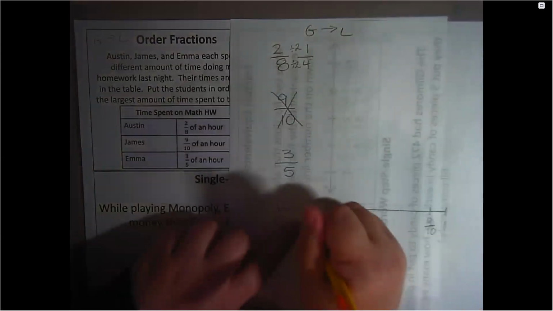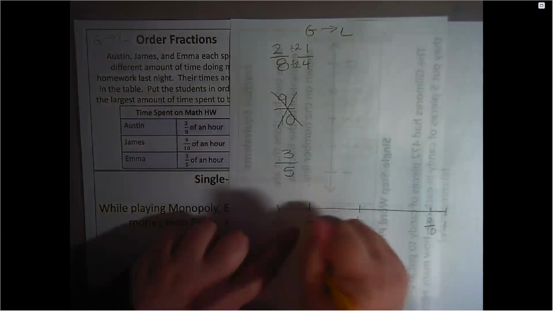Okay, so I'm going to get rid of that. So now I'm going to look to see if I can figure out if something is greater than or less than 1/2. So I look at my denominator, 8. Half of 8 is 4. So if I divide that by 2, right? 2 divided by 2 is 1. So 1/4. Well, I know 1/4 is less than 1/2. So 2/8 is going to go right about here. And then the last one is 3/5.